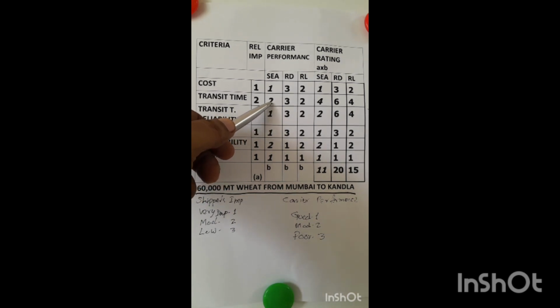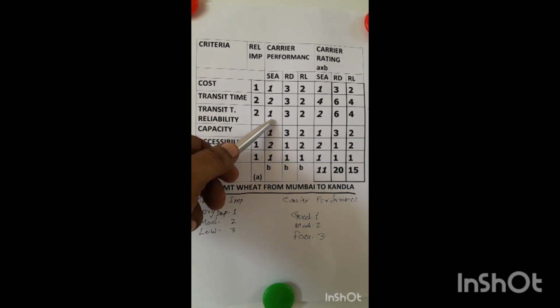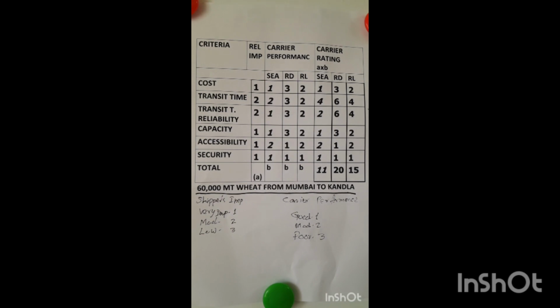There is no other problem, traffic problem. So assigning between 2. Transit time reliability 1. Once the ship is loaded at port A, this will go to port B. There is no traffic jam in between, as the speed whatever the ship is maintaining, 15 knot, 20 knot. So transit time reliability is very good for the ship, for the sea.